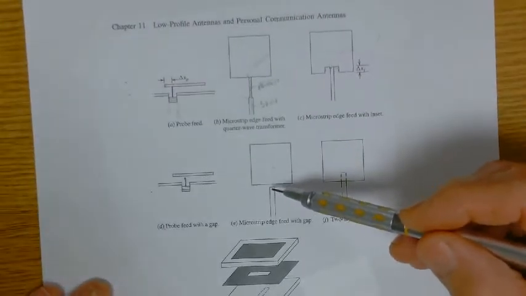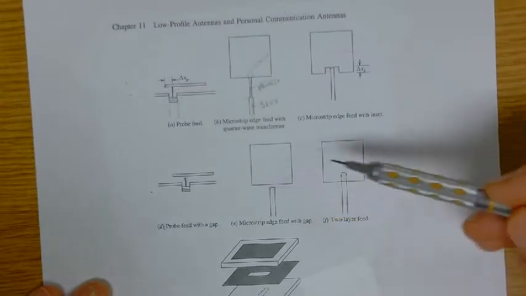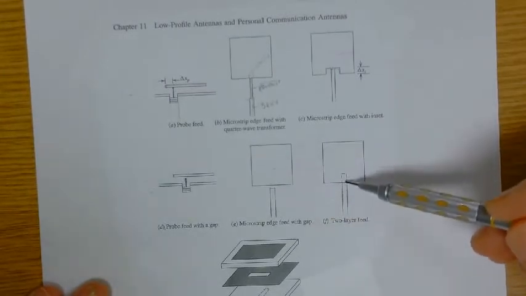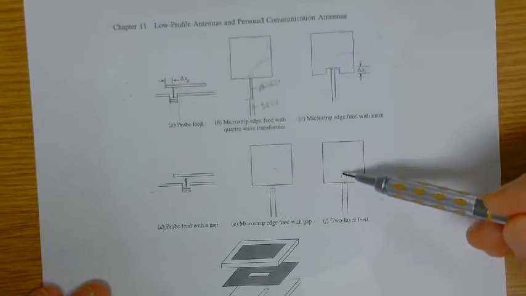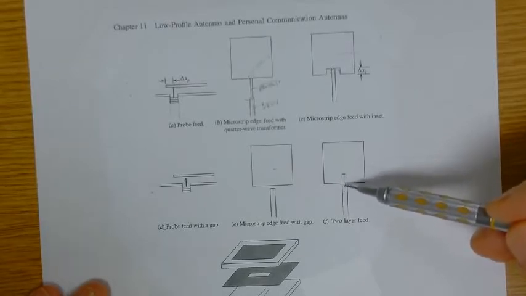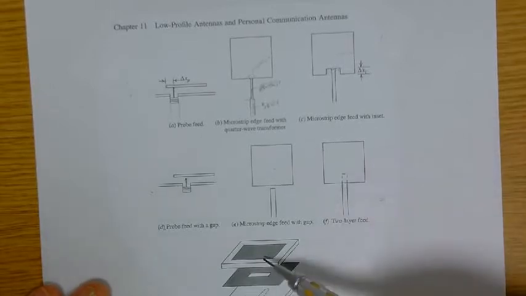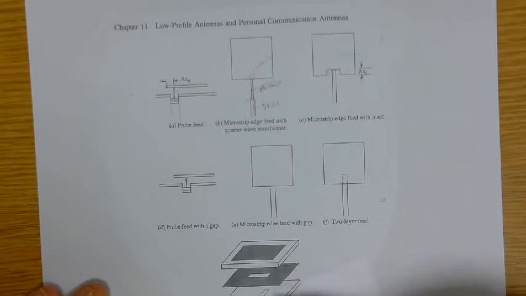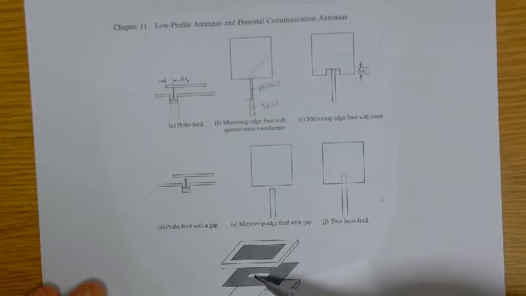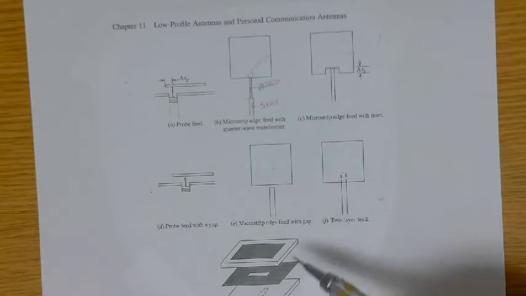Here's another edge fed gap, and then this just comes underneath and it doesn't touch. So this is another so-called proximity feed. So here's your patch. Here's another layer of conductor. That's insulator. This is insulator, and then the feed comes down here. And so that gives you more parameters to adjust, and consequently, you can increase the bandwidth of these things by using some of these other feed methods. So that's an interesting possibility.